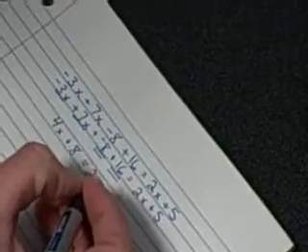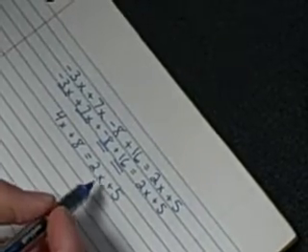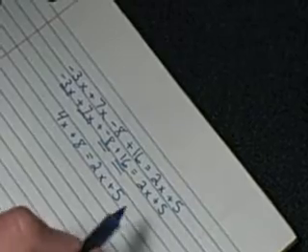It's still equal to 2x plus 5. And we're getting closer to that two-step problem that we want. What we need to do now is get all of our variables on the same side. So I'm going to move 2x to the other side.